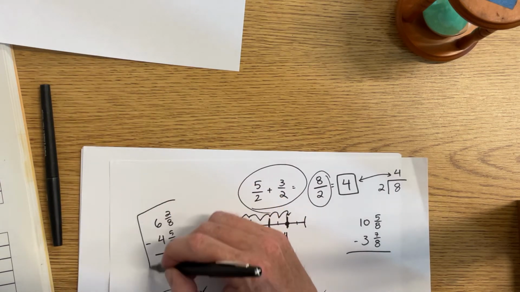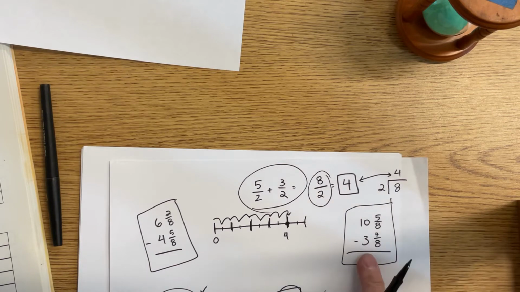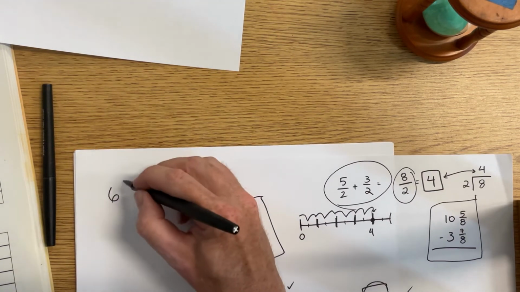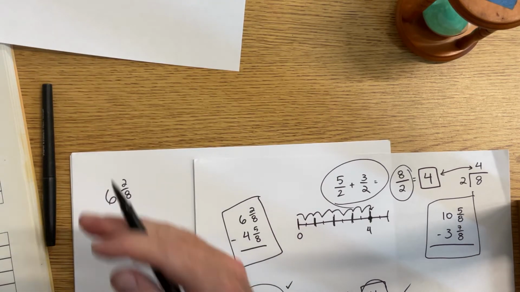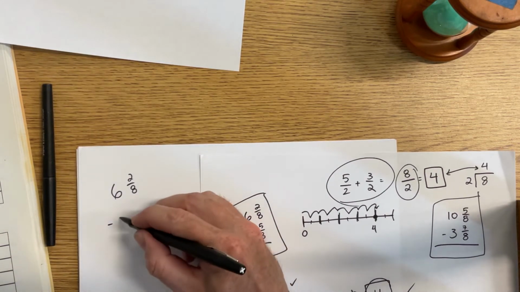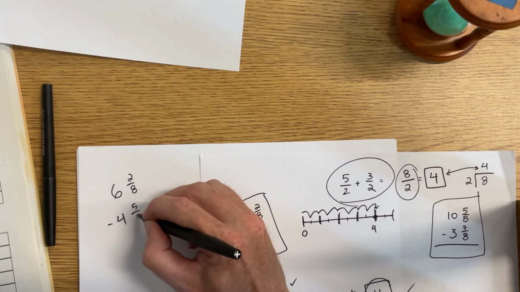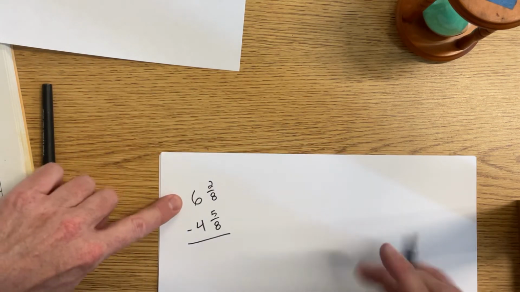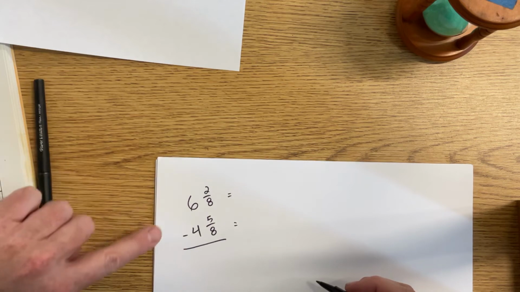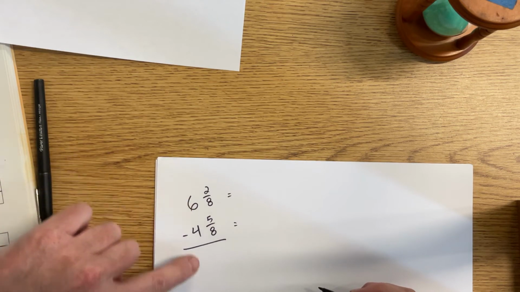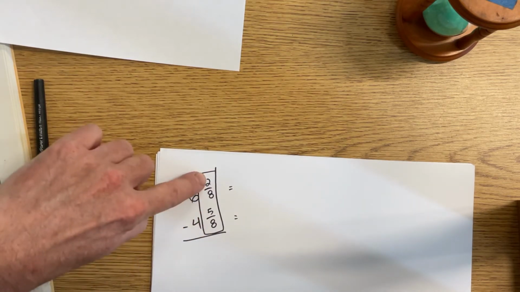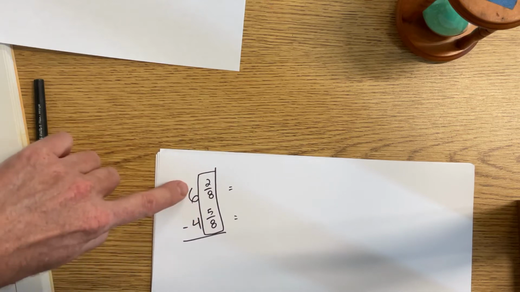So the last 2 things are mixed numbers. Mixed numbers we have to subtract. Let's do this 6 first. So it's 6 whole numbers and a fraction of 2/8. And you're giving some away, you're decreasing by 4 and 5/8. Now this is a really unusual thing because if you have 6 and you have 4, you could do 6 minus 4 is 2, but fractions are strange. You actually have to make sure you deal with this first. And you can't take 2/8 and subtract 5/8.